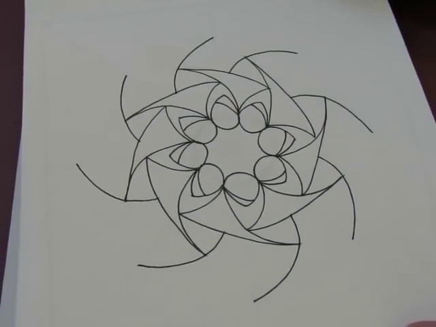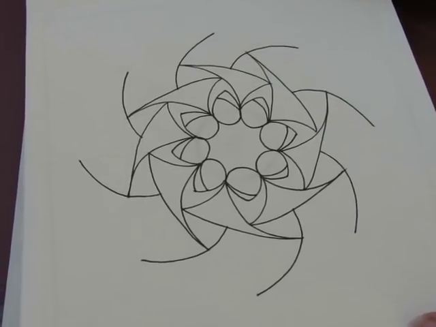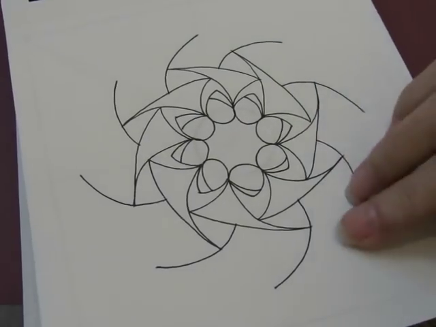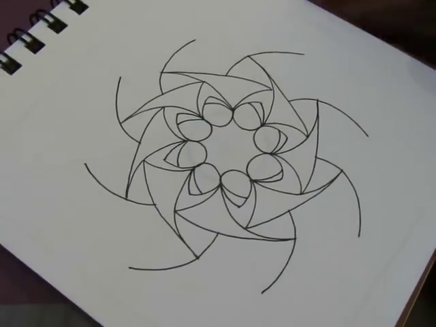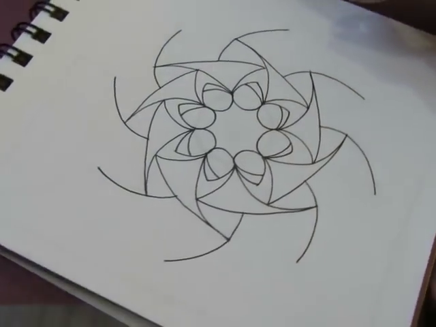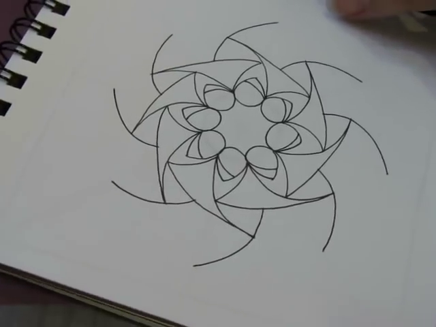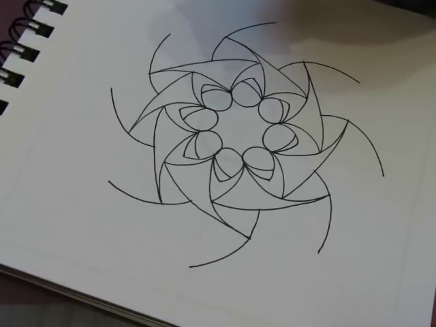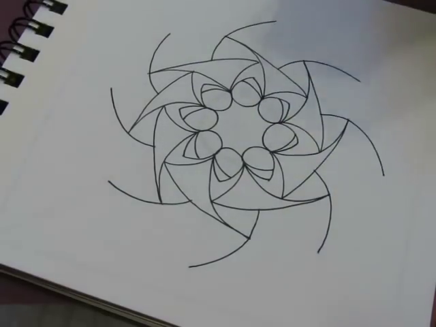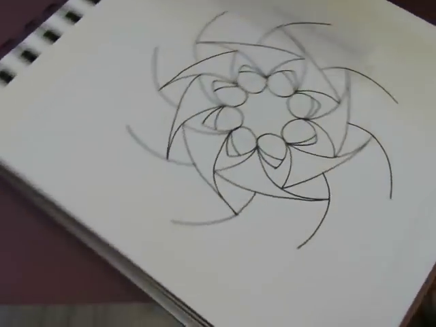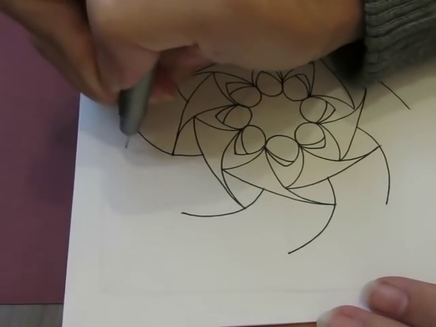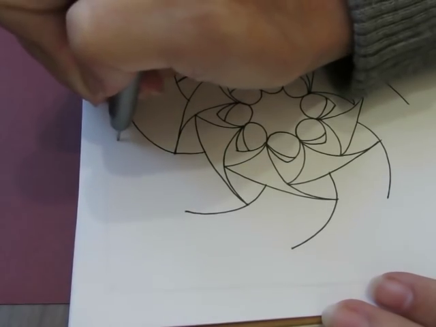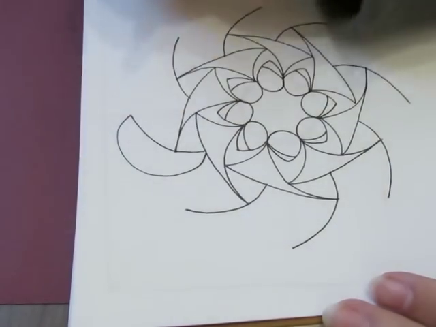Okay, how's that? That's interesting. Okay, what else do I want to do? I'm getting close to the edge here. I don't want to get much further out. I think I want a really curvy C, like that.